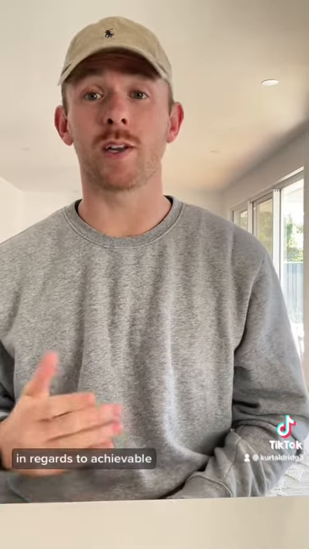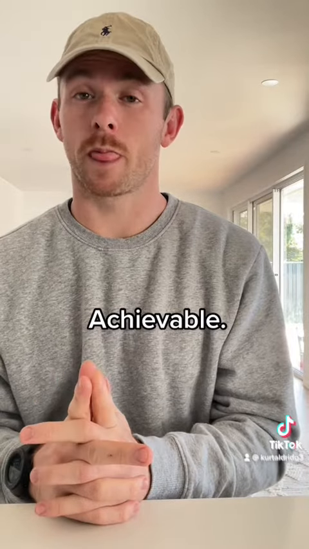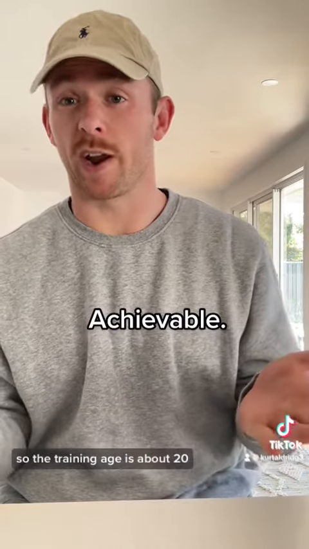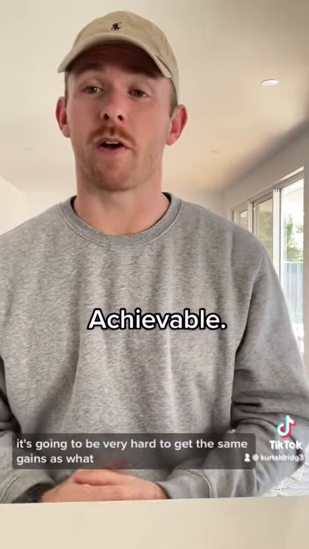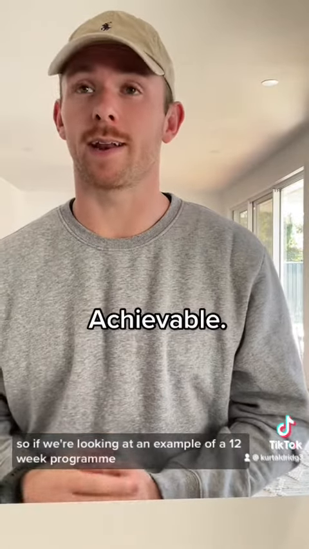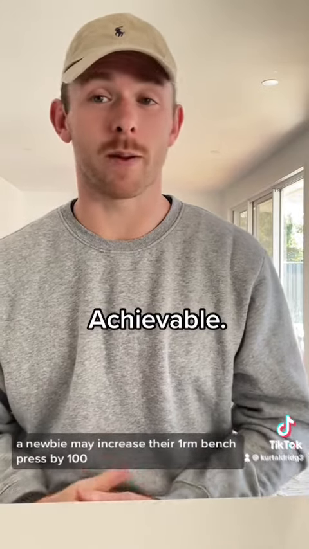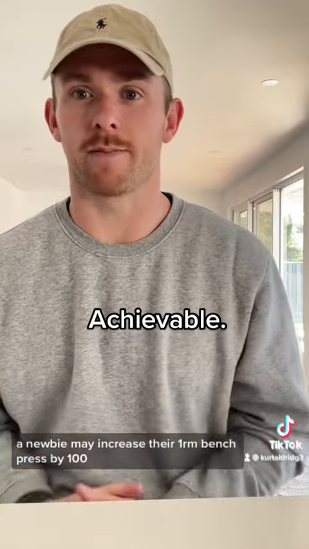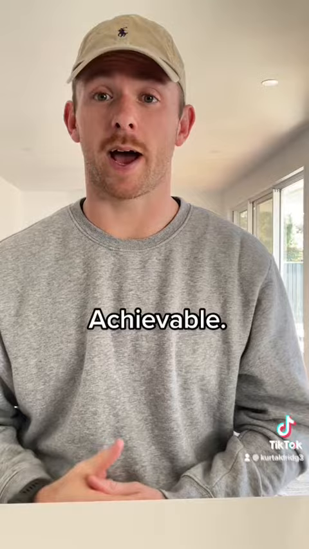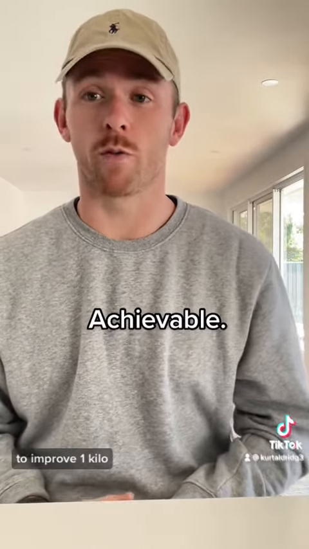In regards to achievable, this comes down to a conversation of someone's experience. So if you've got a client that's had 20 years of training behind them, so their training age is about 20, it's going to be very hard to get the same gains as what a newbie will get. So if we're looking at an example of a 12-week program, a newbie may increase their 1RM bench press by 100%. They may double it, that is possible. Whereas someone with 20 years of training age and potentially 20 years of bench pressing, in that 12 weeks, they might be lucky to improve 1 kilo.